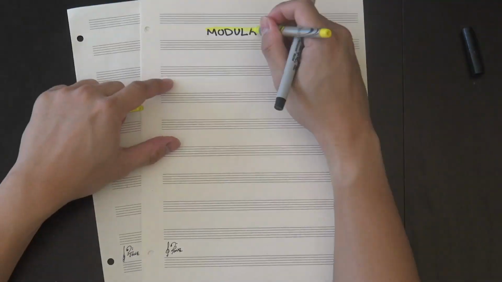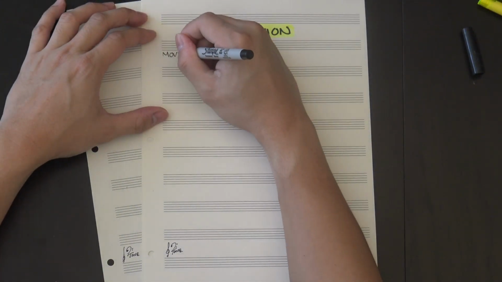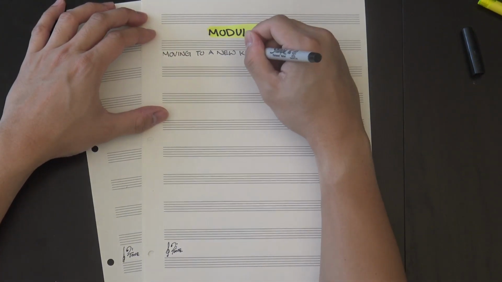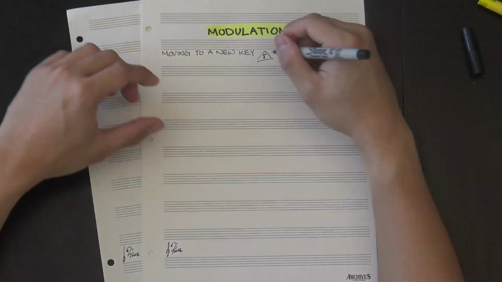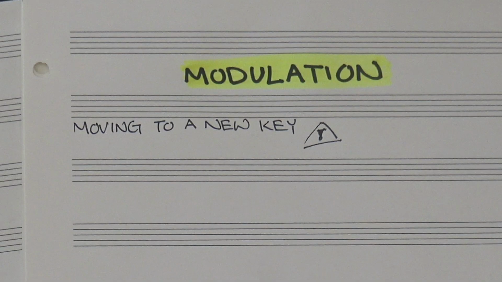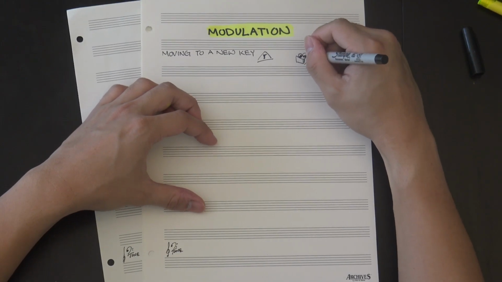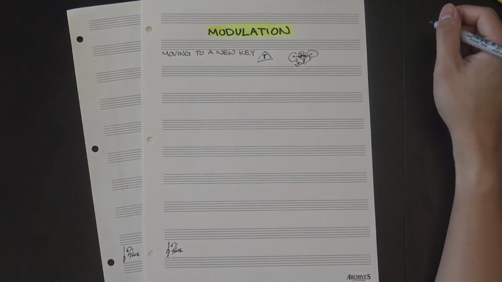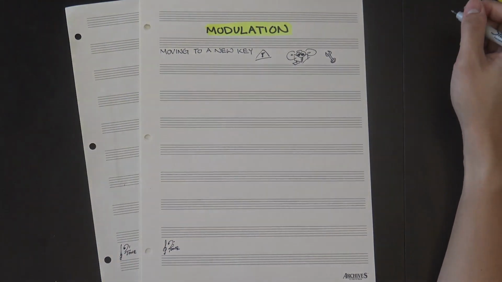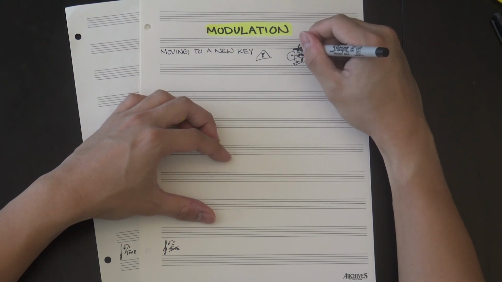Today we're going to talk about modulation. Modulation is the act of moving from one key to another within a single piece of music. Now, I do need to warn you, this is one of the major conceptual sticking points in learning music theory. Understanding modulation requires unlearning a lot of things we had to learn earlier, but the end result is a great tool for composing and arranging, along with a deeper understanding of the fundamental nature of harmony.